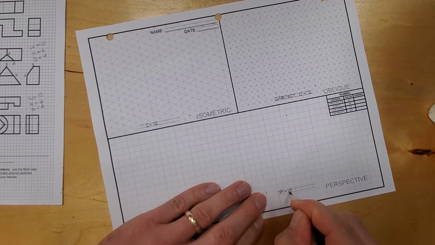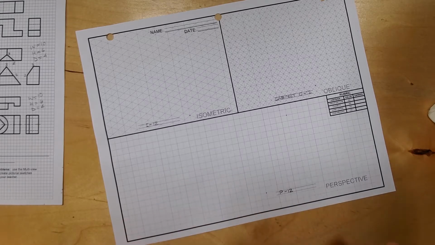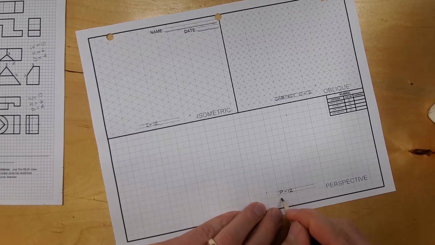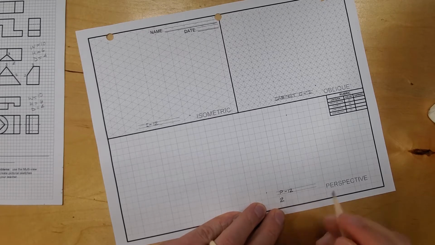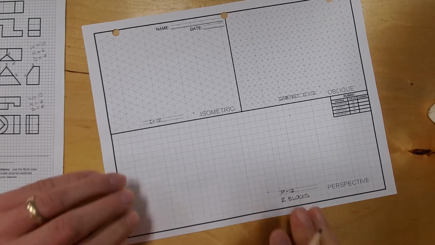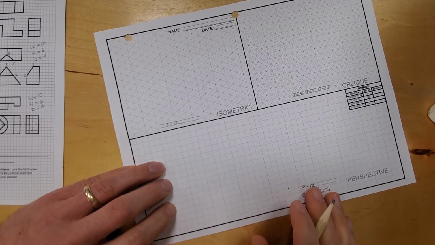Now we've got to decide about the number of blocks. Remember, with perspective, we just state, hey, we're going back this far. I'm going to go back 2 blocks on this, and I would say you guys probably should as well, about 2 blocks, and I think that will make the problem work out well. All right, so let's go ahead and set up our axes.